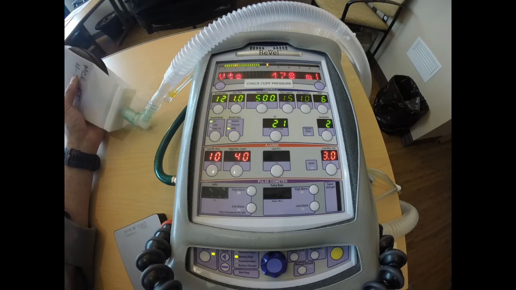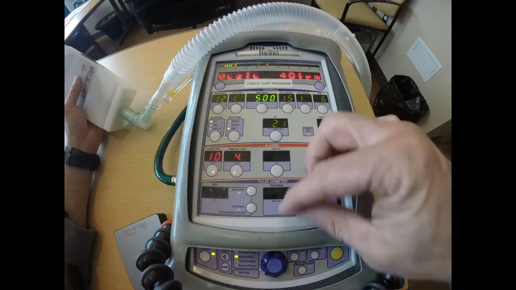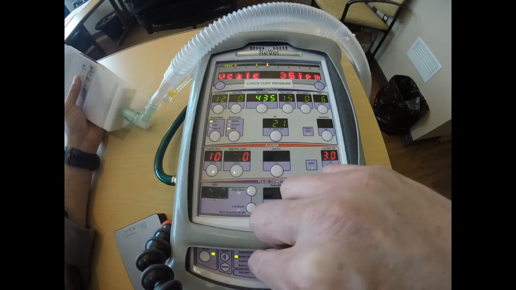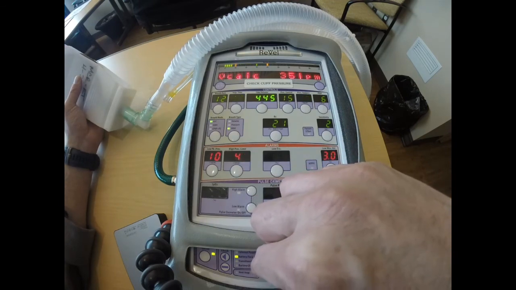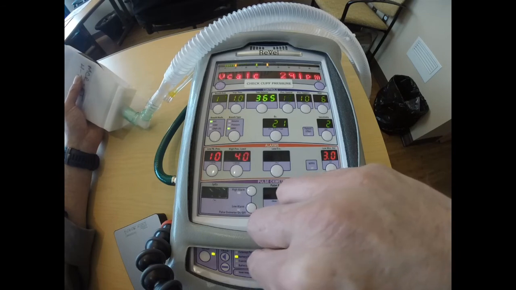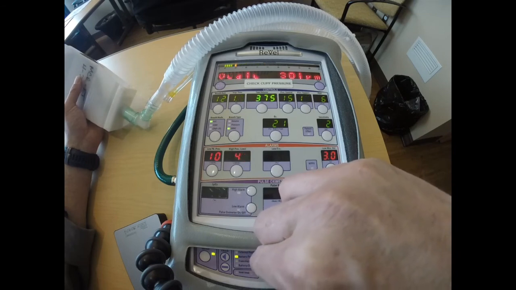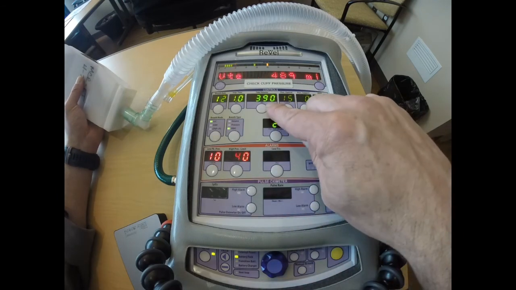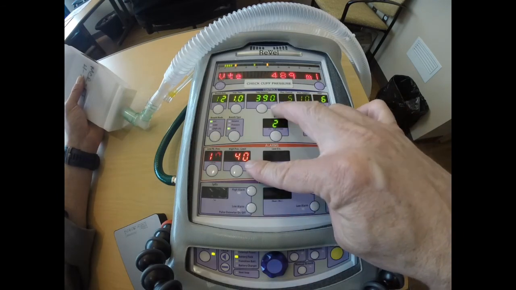My patient's lungs have become much, much more tight, and they're in acute respiratory distress syndrome. So what I'm going to do is dial down my tidal volume to 386 in this patient like we had before. And that way I'm able to deliver the tidal volume in the set pressure limit.